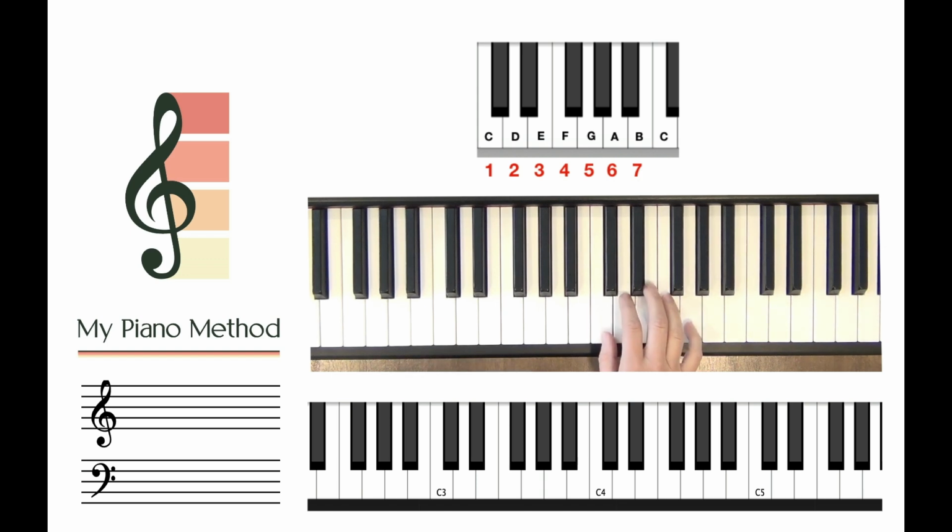So we're in C major, so the C is our root note, which would make the D number 2, the E 3, the F 4, the G 5, the A 6 and the B 7. And then we're back to the root note again, the C. So we're going to build a chord from each one of these notes.